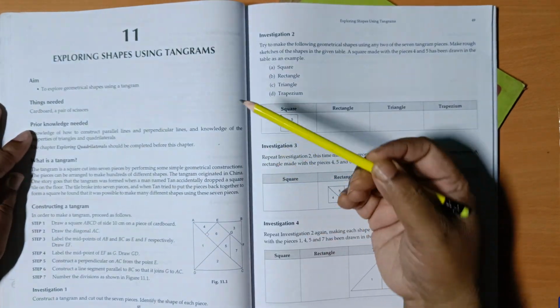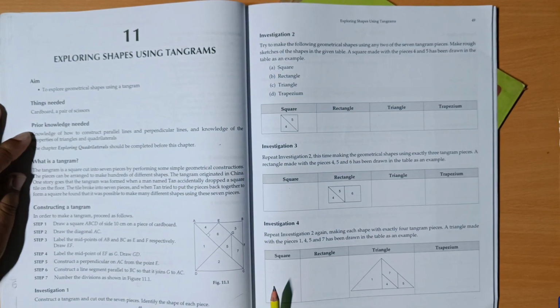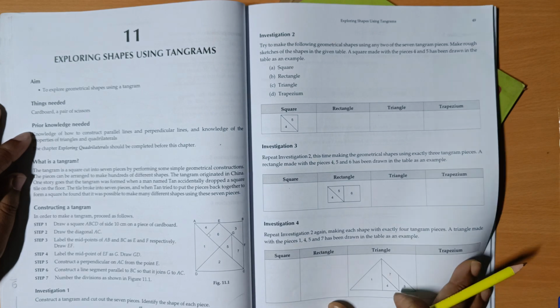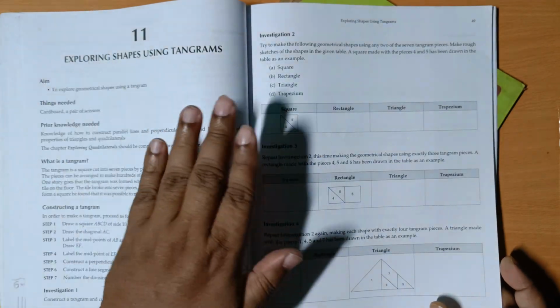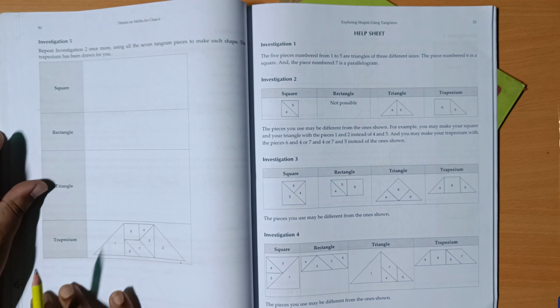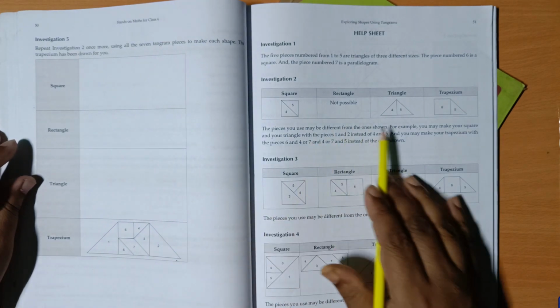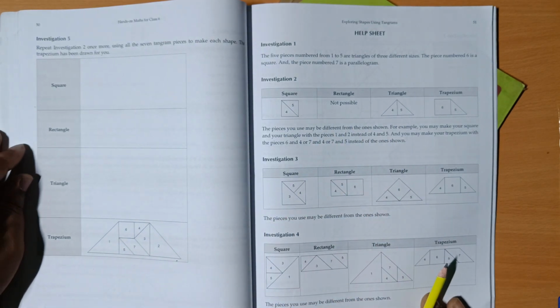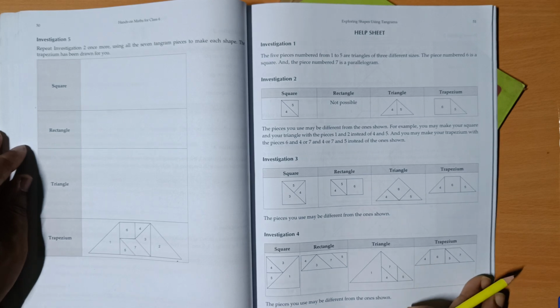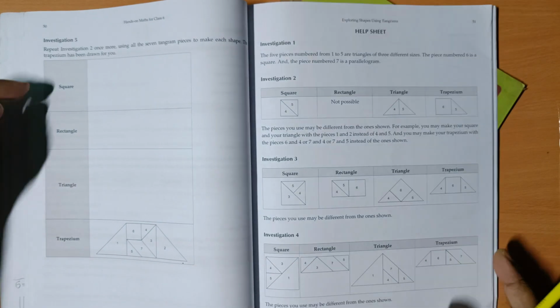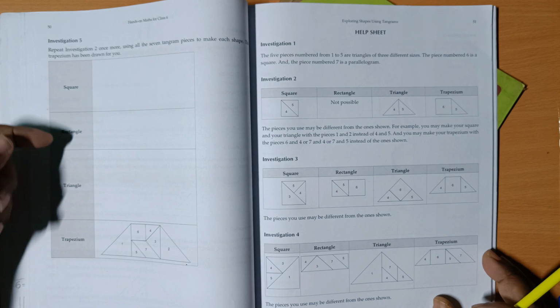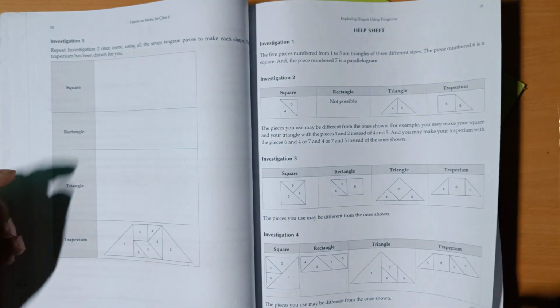Next, exploring shapes using tangrams. This is also very interesting, and an advanced version of this chapter you will find in the class 7 book. Okay, various investigations, as you can see. You have to fill in the blanks over here for square, rectangle, triangle.